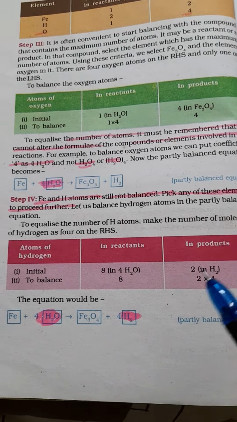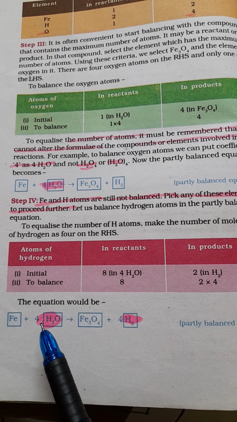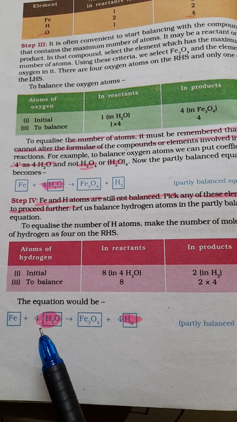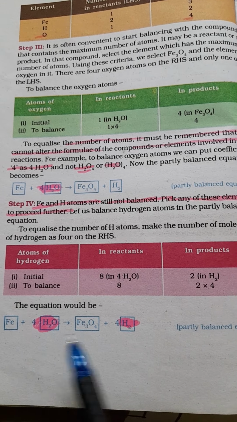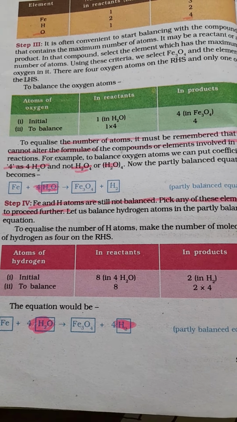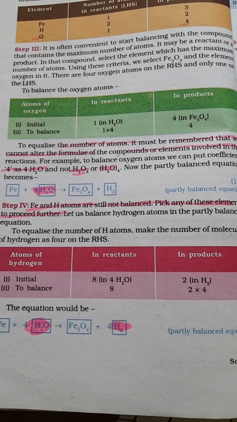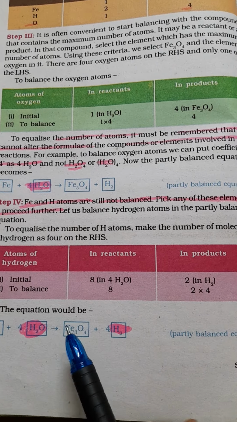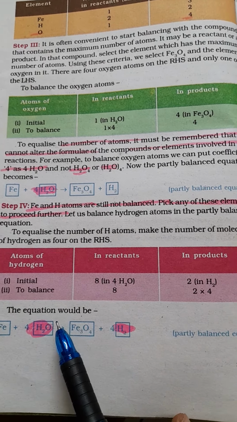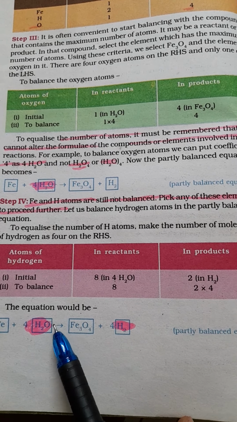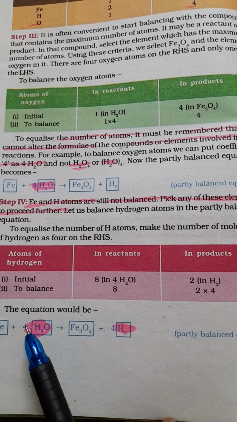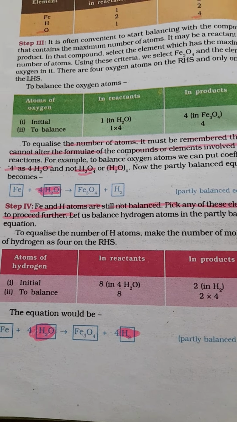See now what happens, number of hydrogen atoms, how many are there now? Hydrogen atoms on the left side, 4 2s are 8, right side also 4 2s are 8. Now oxygen, how much on the left side, reactant side? 4. This 4 is applicable to both hydrogen as well as oxygen. So this oxygen has got 4 atoms and right side also 4.